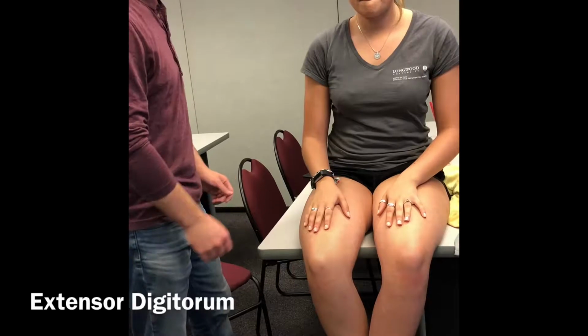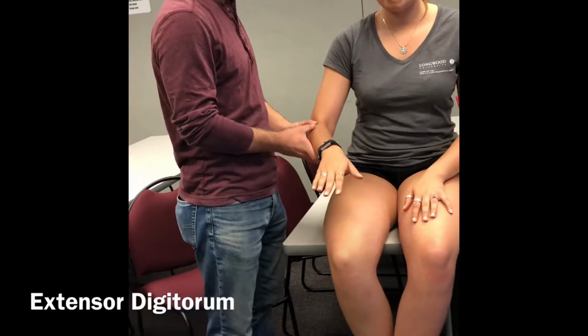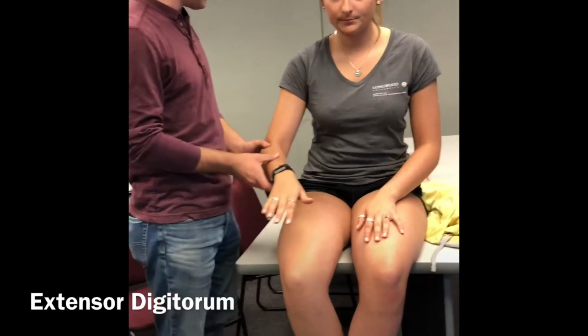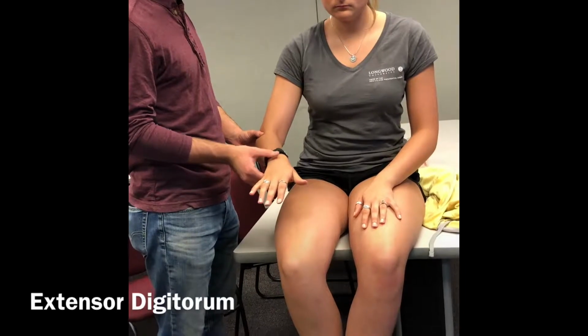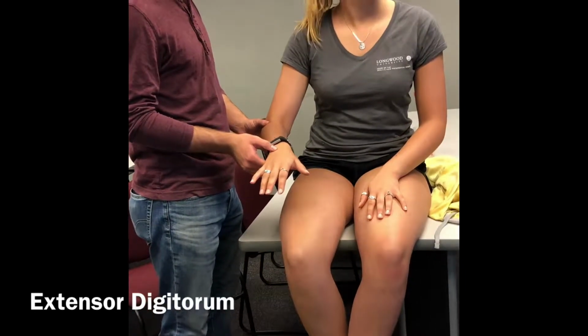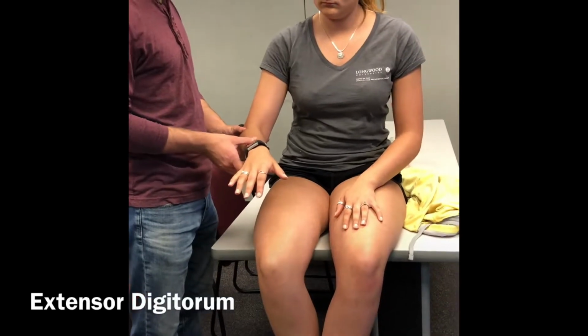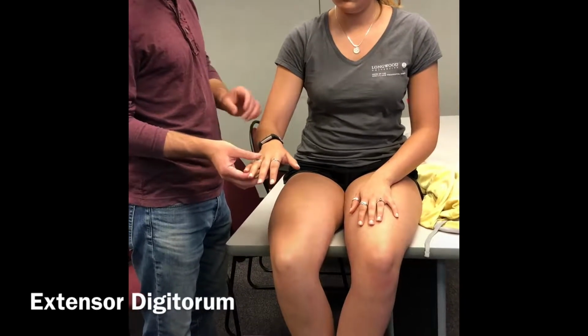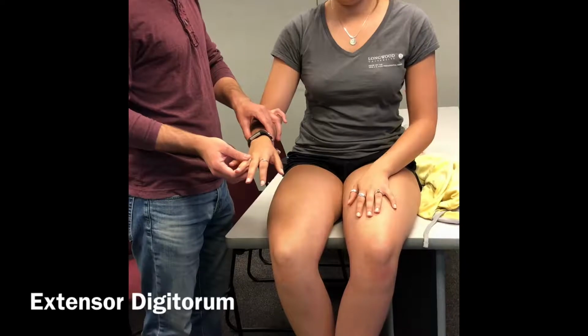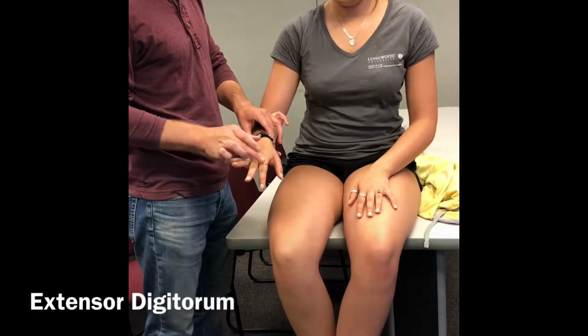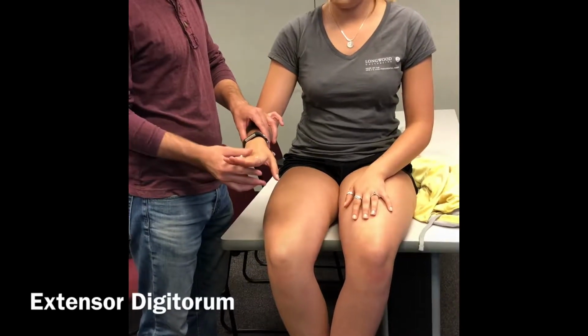Now we have the extensor digitorum, which also originates at the common extensor tendon, and it inserts at the base of the middle phalanges and the extensor expansion of the forefingers. Its action is proximal interphalangeal extension of the forefingers and MP extension of the forefingers.